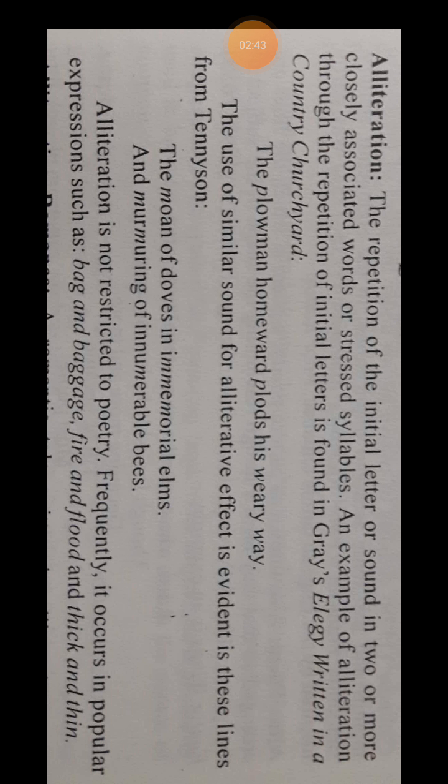Alliteration is not restricted to poetry. Frequently it occurs in popular expressions such as bag and baggage. So the b sound is repeated. Fire and flood. Again, the f sound, we can see the repetition of the f sound here. And thick and thin. So it is the th sound which is repeated. So this is alliteration.